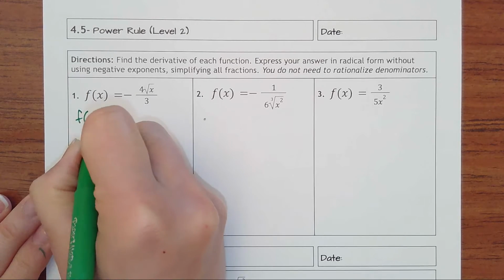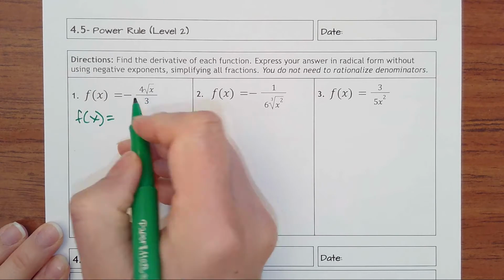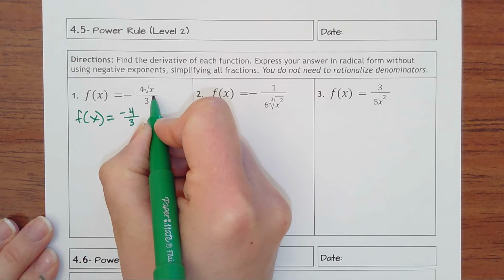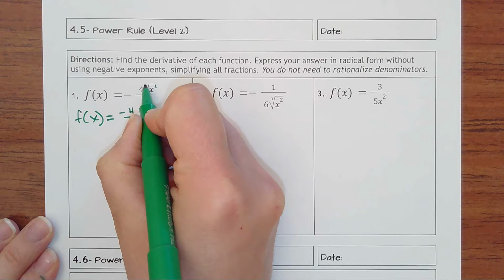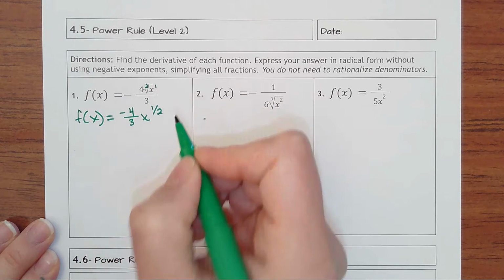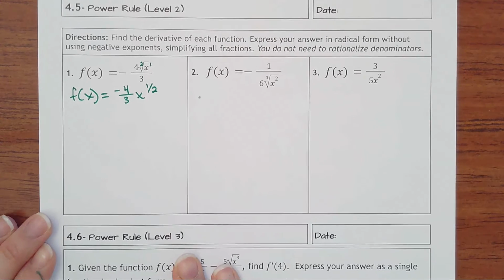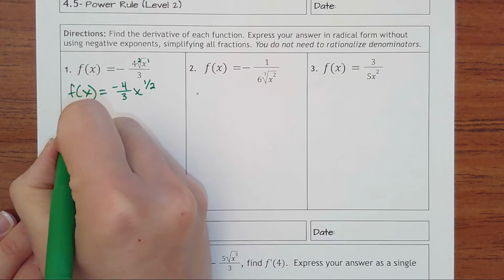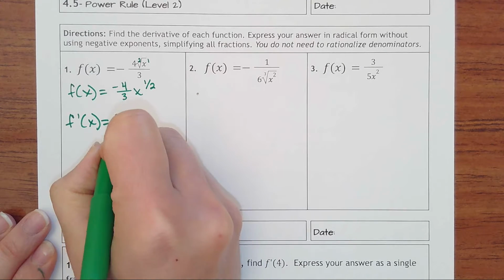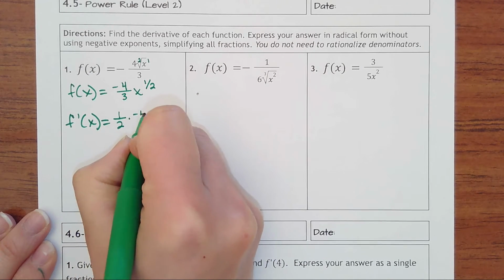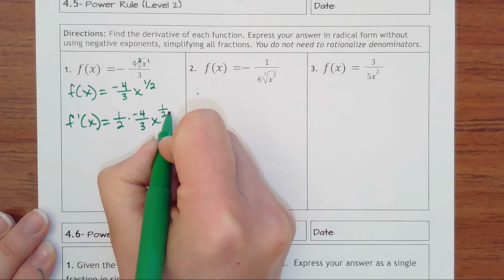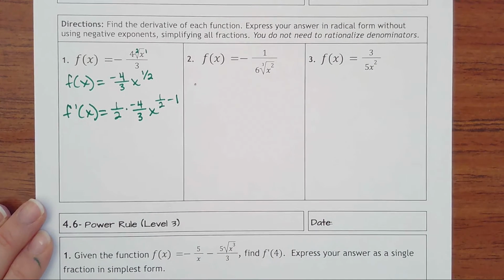So I'll put f of x equals, this is really just -4/3 times the square root of x, and then x, since it's to the first power and square roots have an index of 2, this would be x to the 1/2 power. So you have to have it as an exponent so that we can do the power rule. So now to find the derivative of the function, I'll do 1/2 times the -4/3 x to the 1/2. Remember, we always subtract 1 from the power.